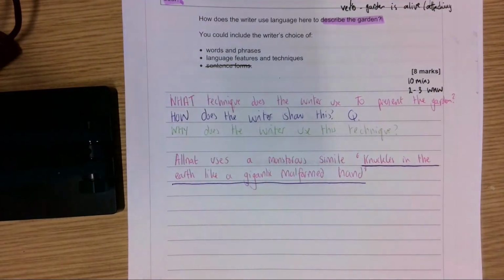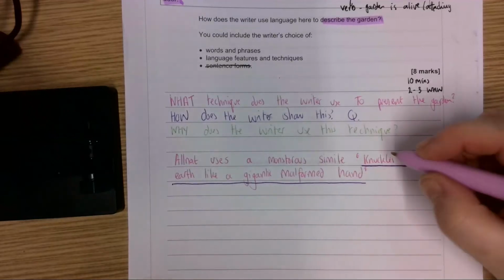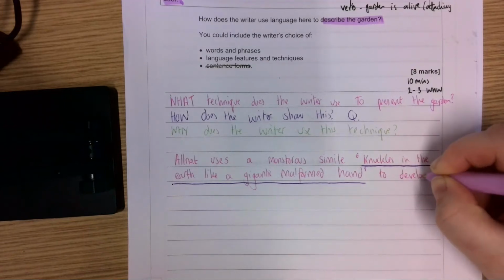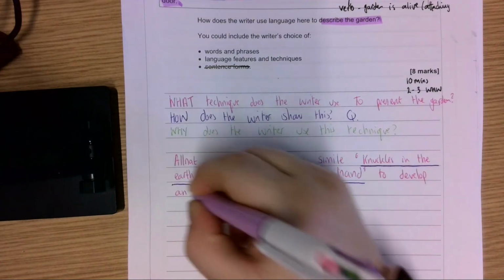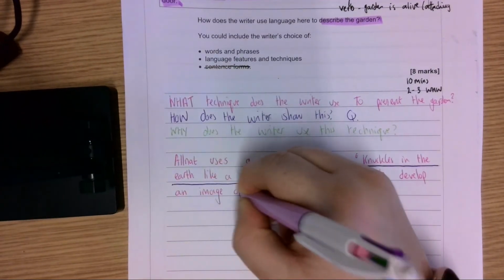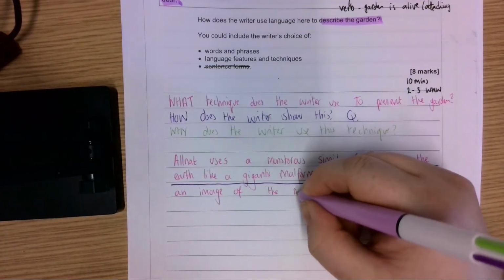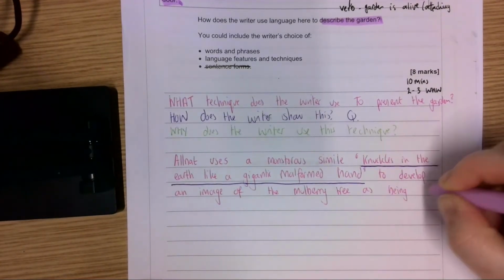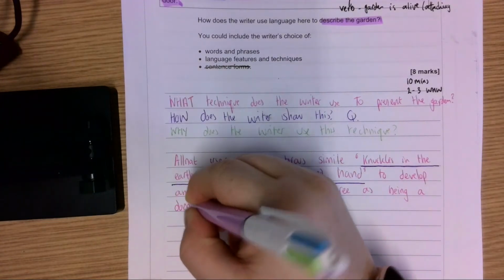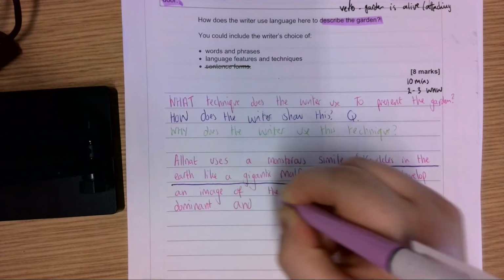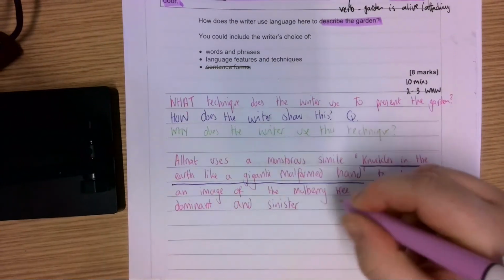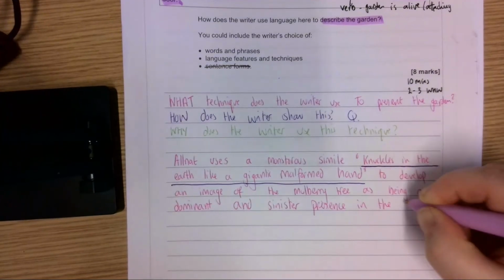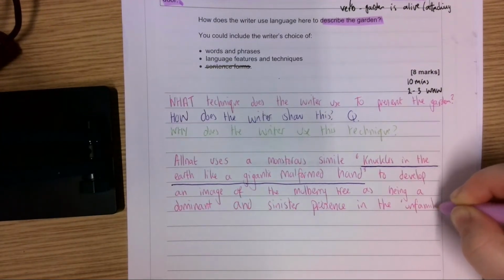So, Allnut uses a monstrous simile, knuckles in the earth like a gigantic malformed hand, to develop an image of the mulberry tree as being a dominant and sinister presence in the unfamiliar garden.